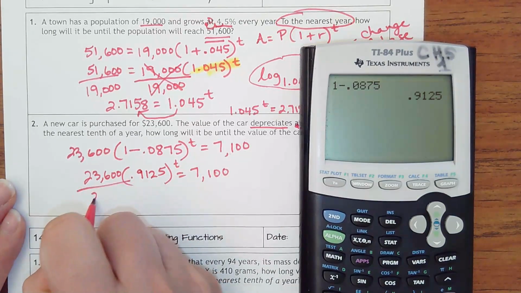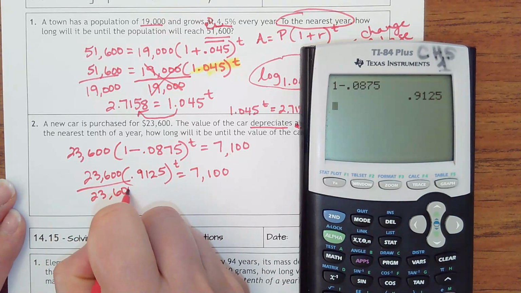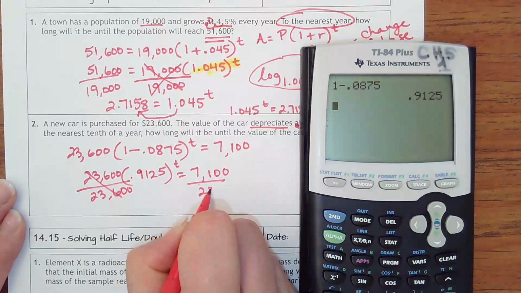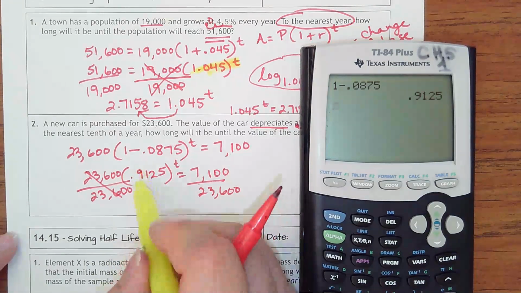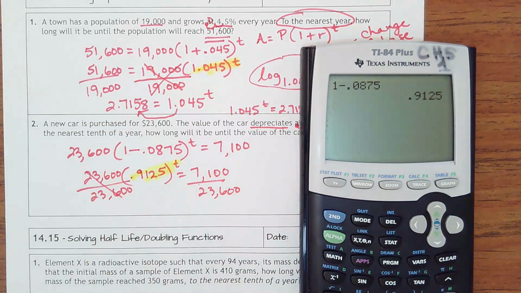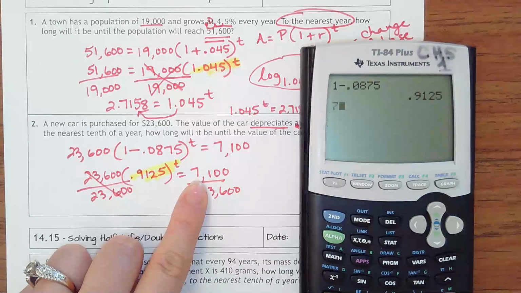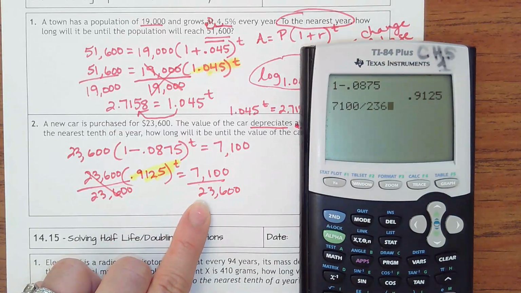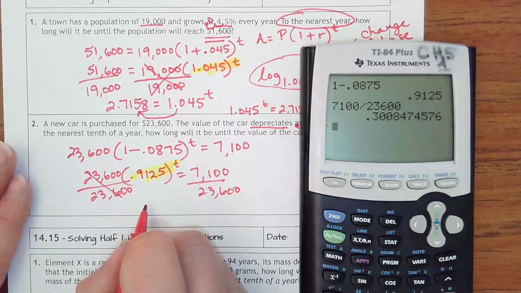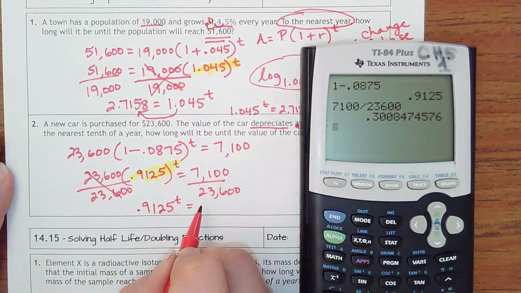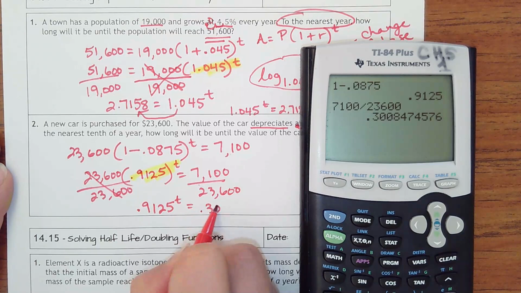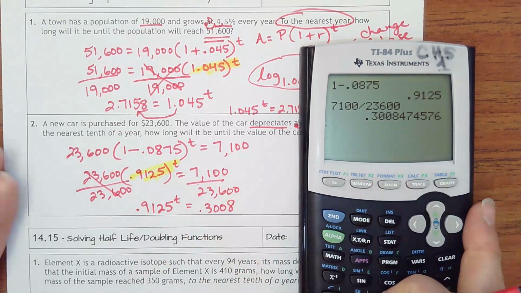I'm going to divide away 23,600 because again I want to isolate my exponential part, which has a base to the power t. Divide. 0.9125 to the t power equals about 0.3008. But again, don't clear that off your calculator.